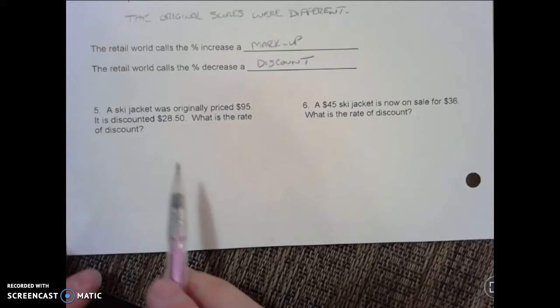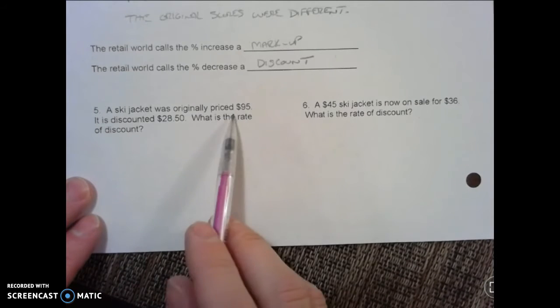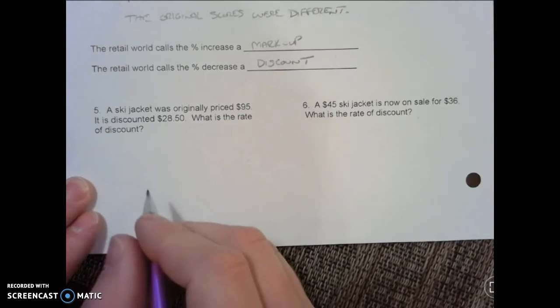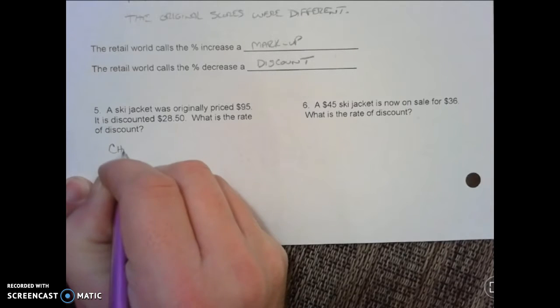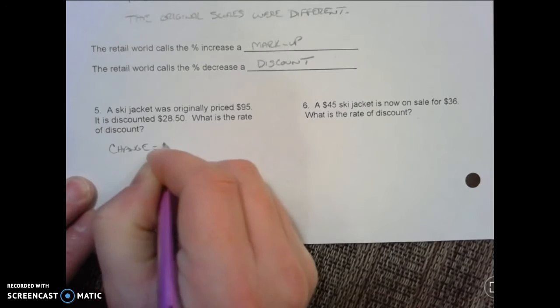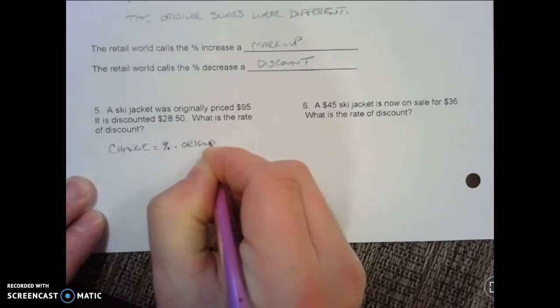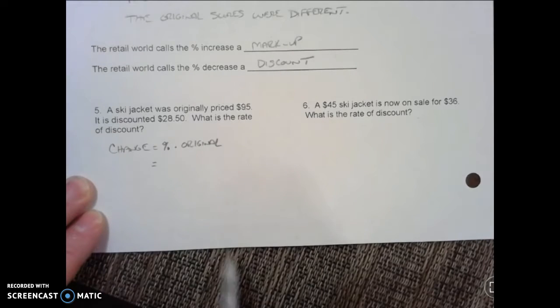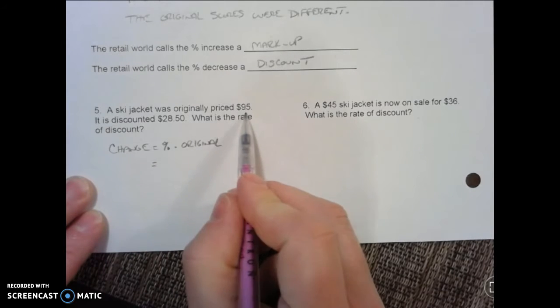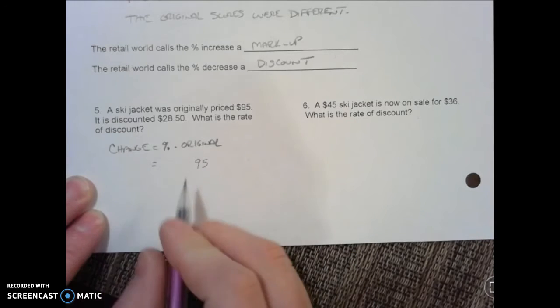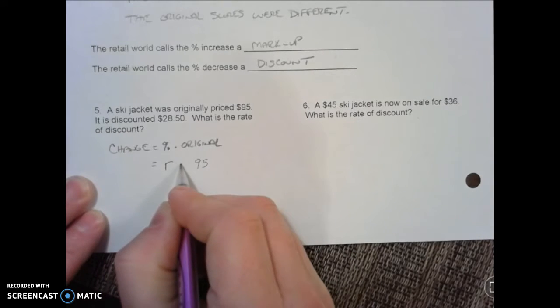In example 5, we're told that a ski jacket was originally priced $95. It's discounted $28.50. What is the rate of discount? So let's go ahead and set up our equation. Change equals rate times the original amount. Okay. And we can see here that the original price was $95. And we want to know what the rate of discount is. So we'll call the percent R.